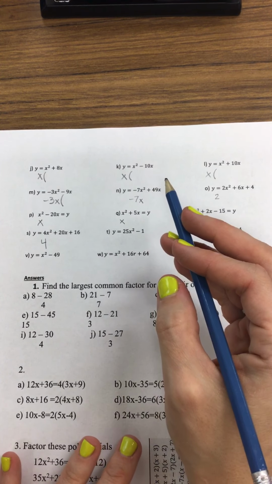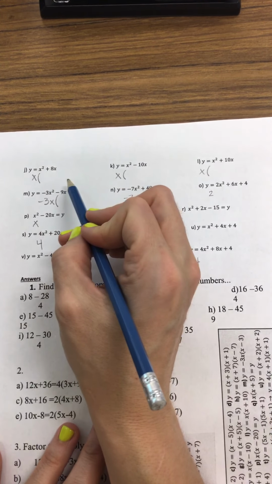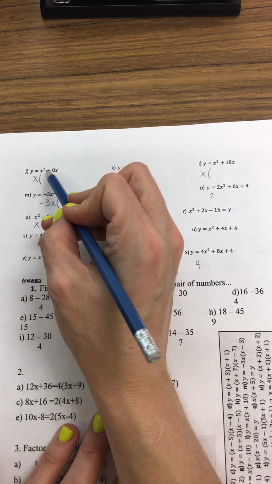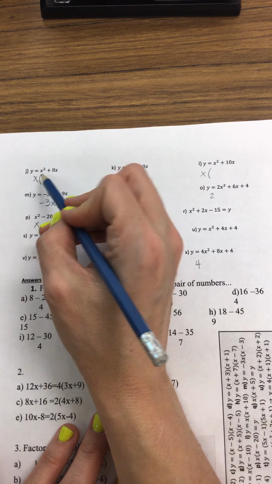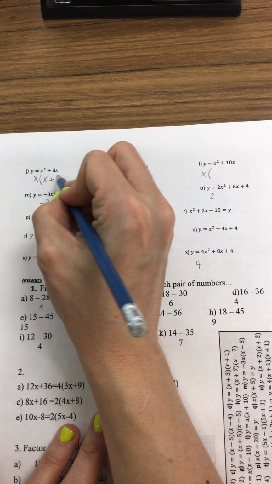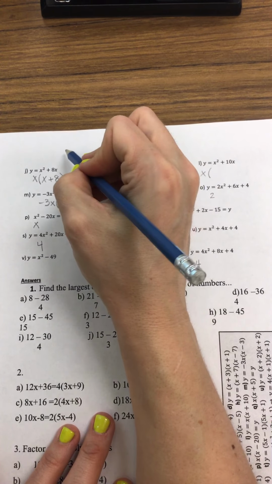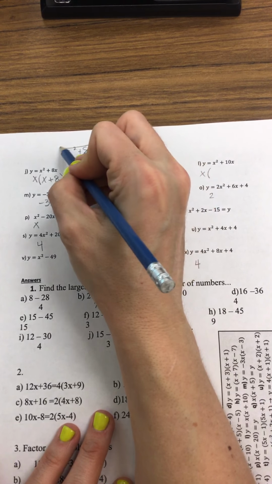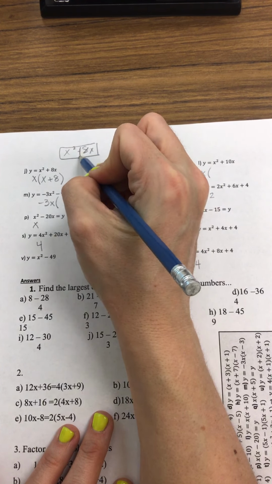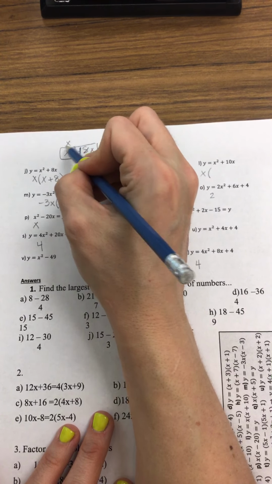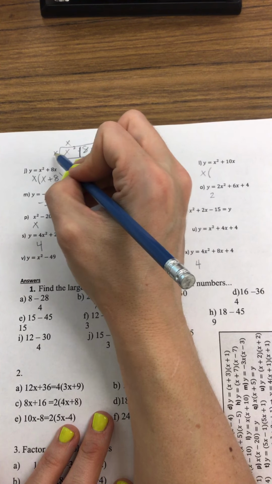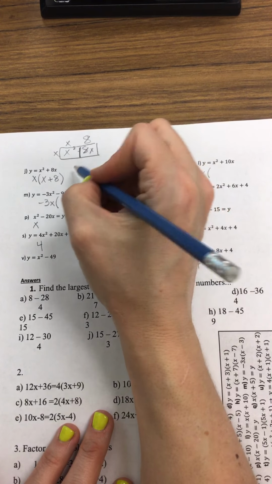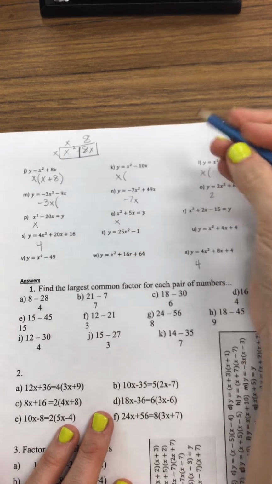Once you have the GCF taken out, you need to put the remainder in the bracket. So for example, the remainder of what's left, when I take X out of each of these terms, is X plus 8. Now you could use the box method if you want, make a smaller box. X times X makes X squared. Now X times what makes 8X? It's 8. So my factors are X and X plus 8.